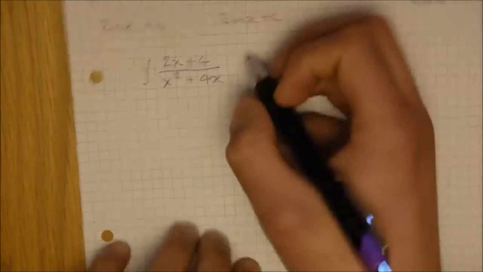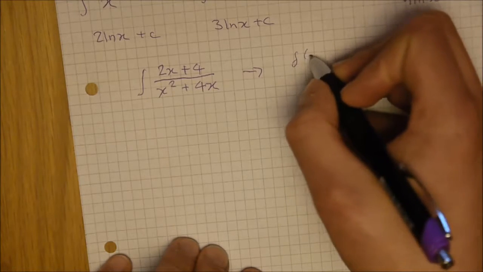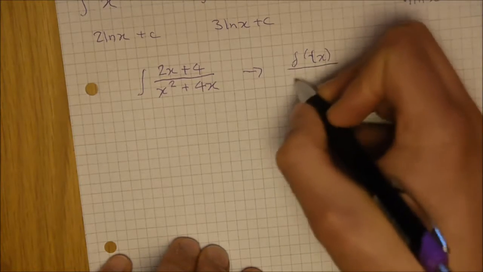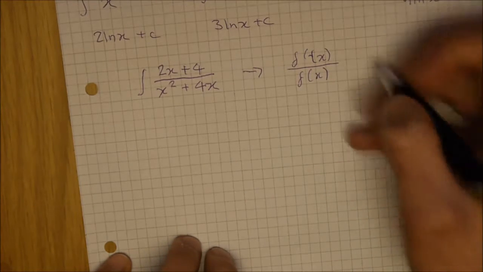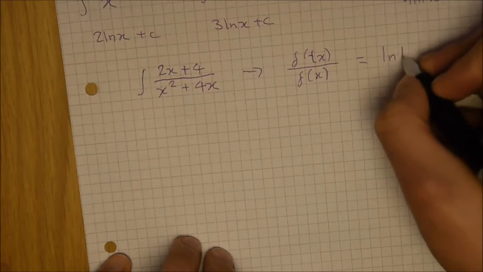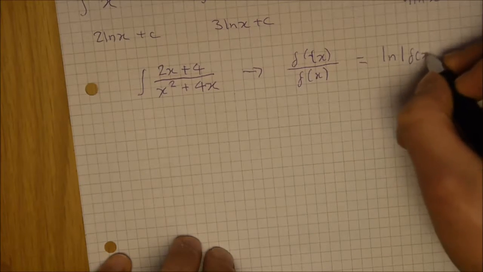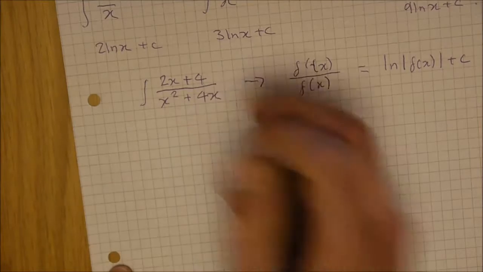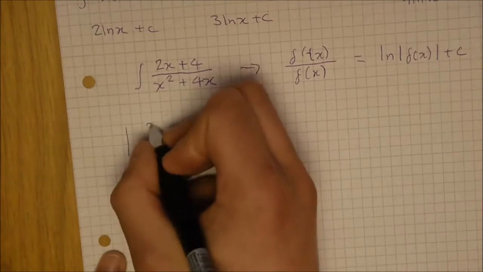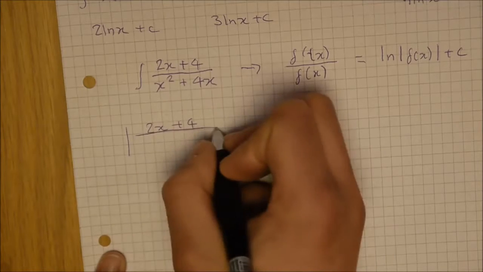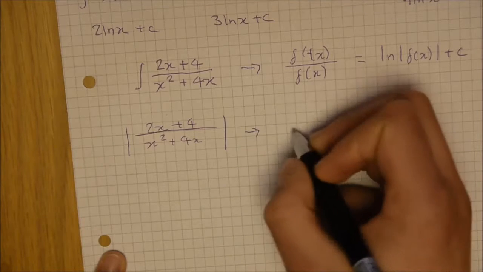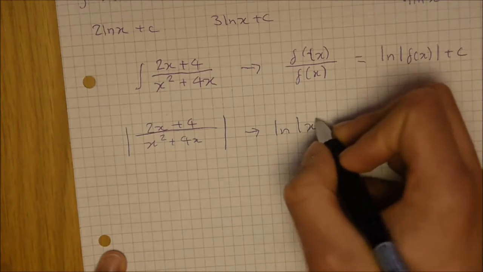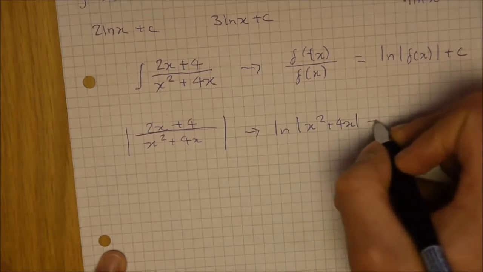What you will have noticed is that the differential, f dash x, over f of x, is something special in maths, and this goes to ln of your function f of x, plus c. So in this case, if we write that again a bit clearer, 2x plus 4 over x squared plus 4x, we can turn this into ln x squared plus 4x plus c.